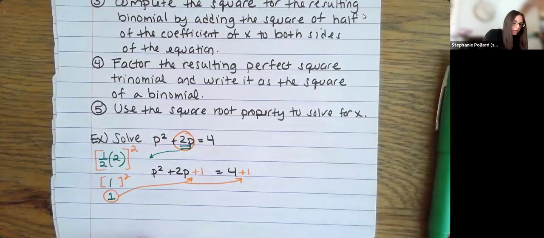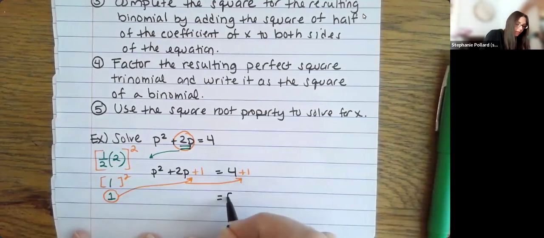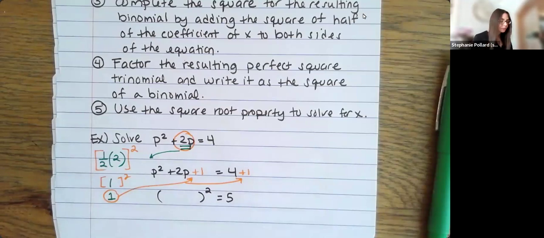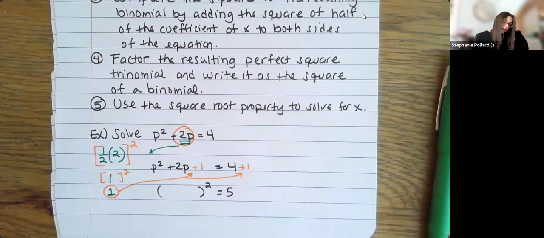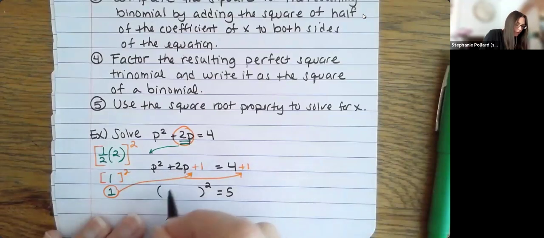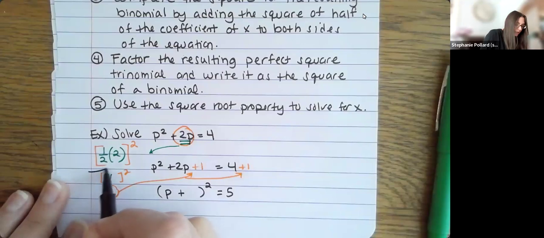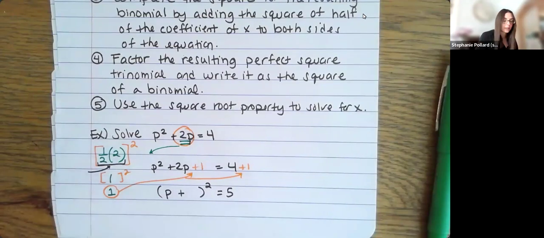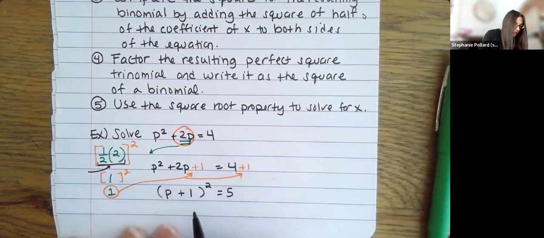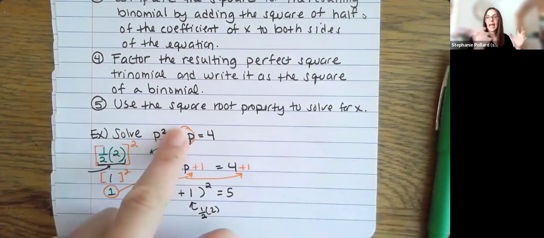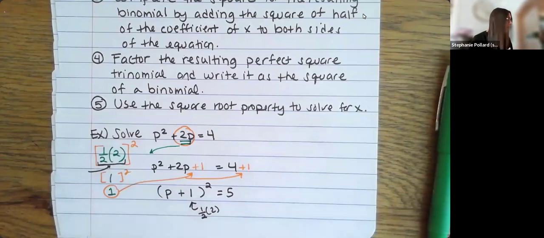Once you do that, the right side here becomes 4 plus 1, which is 5. But the left side is going to factor into a perfect square, and it's going to look like this. It's going to be whatever your variable is, and then whatever 1/2 of the value here is. So this is the 1/2, in this case, 2. It will always factor that particular way. So whatever this is, half of it is what's going to be in the factored piece here.